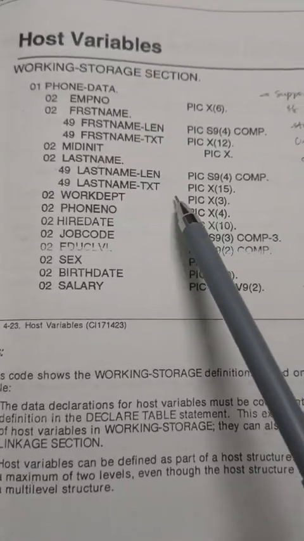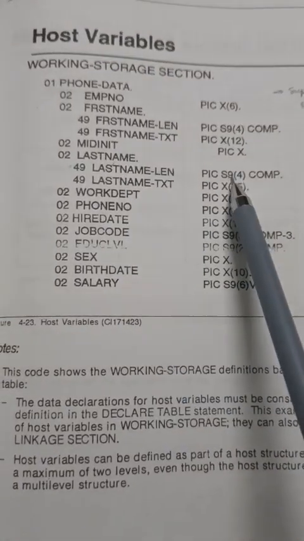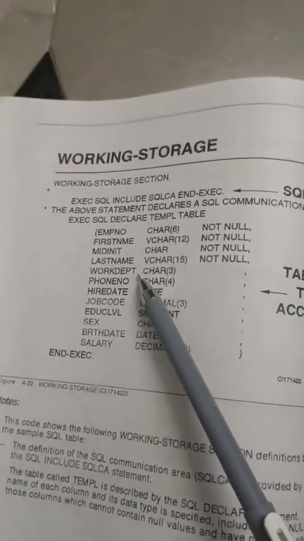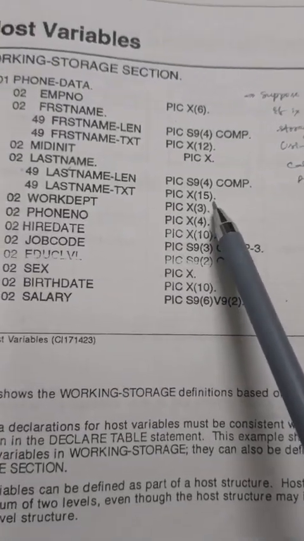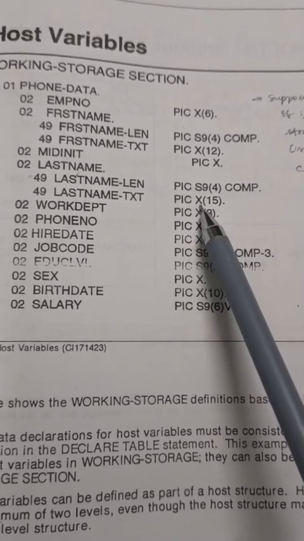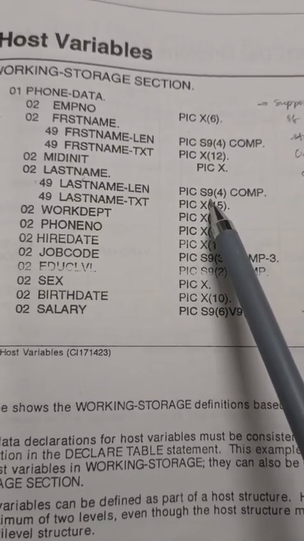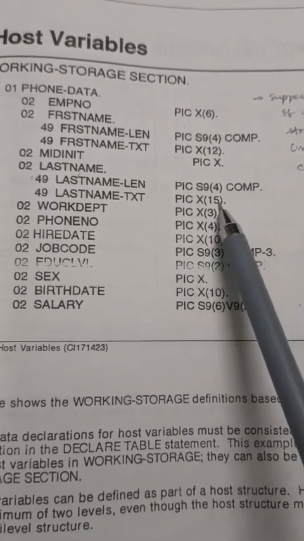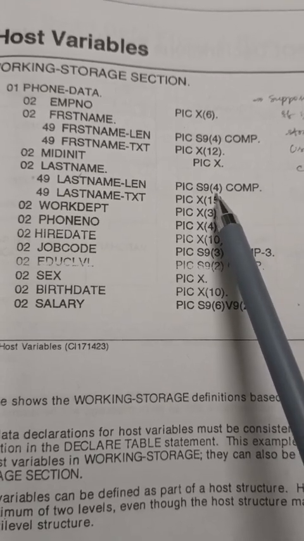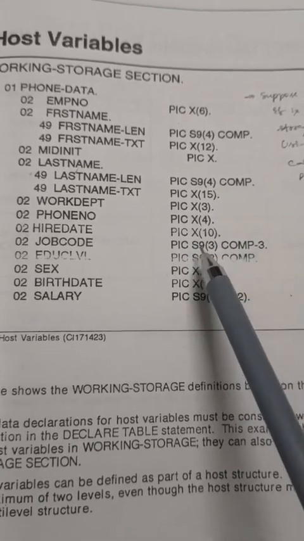Similarly, you can see this is also a VARCHAR field. Last name is a VARCHAR(15). In X(15) we define the actual text of the VARCHAR field, but along with it we have to define the length of the VARCHAR field. This is the only difference in the VARCHAR. Other fields are the same.